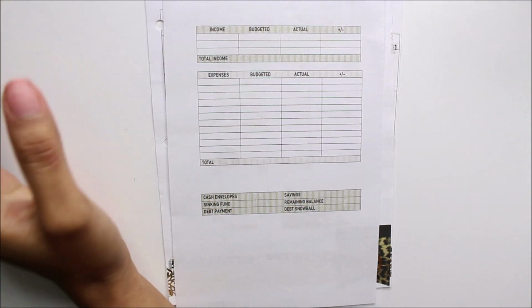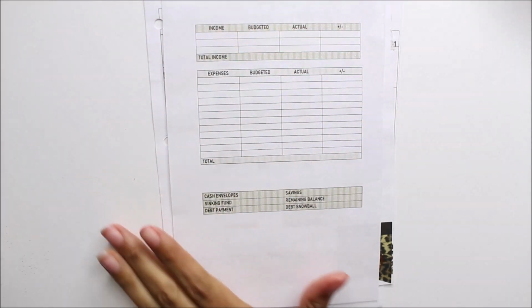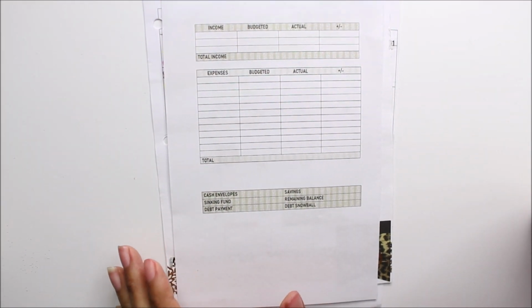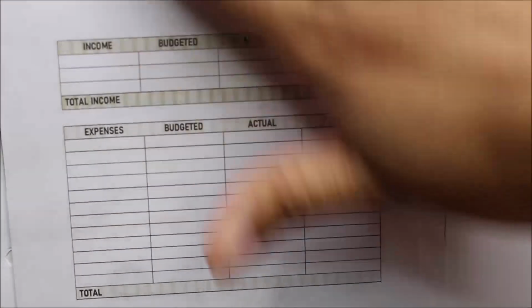Today's video is going to be how to budget paycheck to paycheck. So I have this layout here that I just put together for you guys real quick using Word. It is just a table.